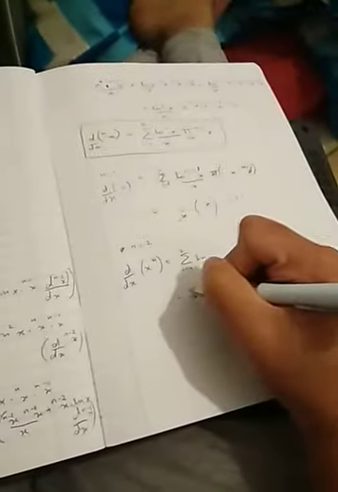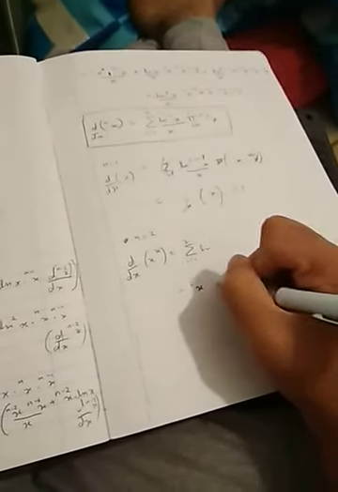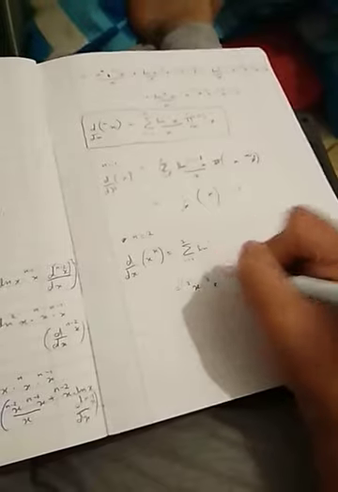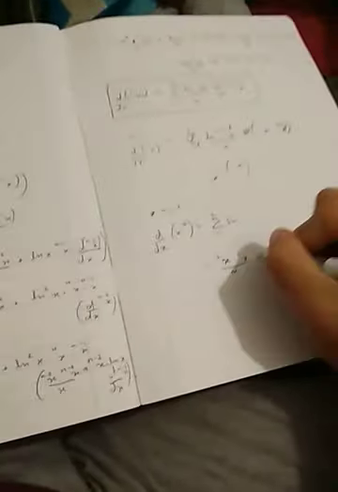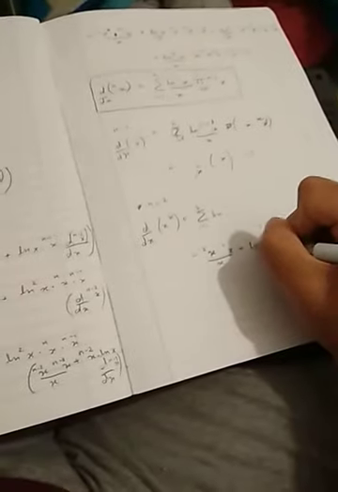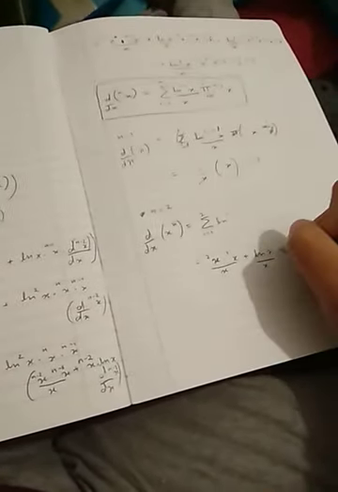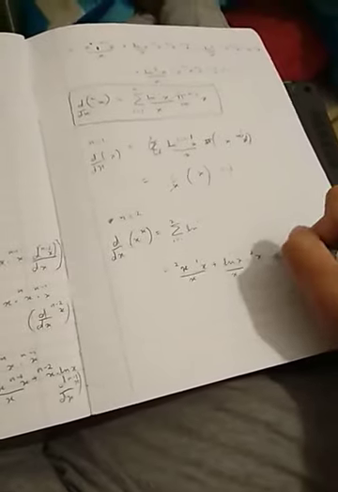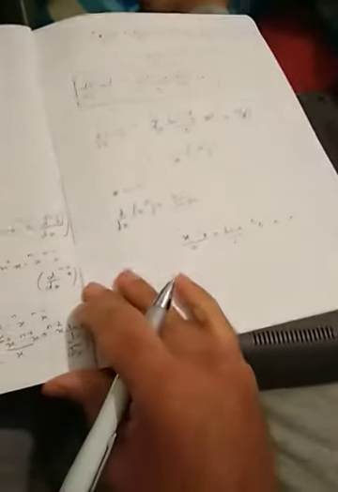Okay, we get x tetration 2 times x tetration 1 upon x plus ln x upon x times x tetration 2 times x tetration 1 times x tetration 0, and we stop here because we have reached the limit.